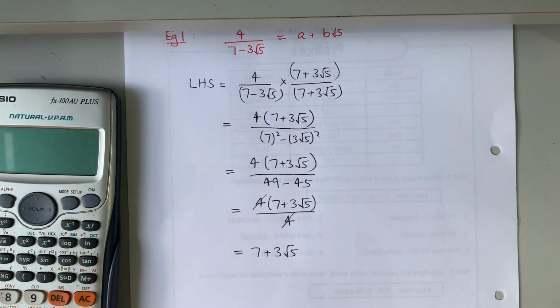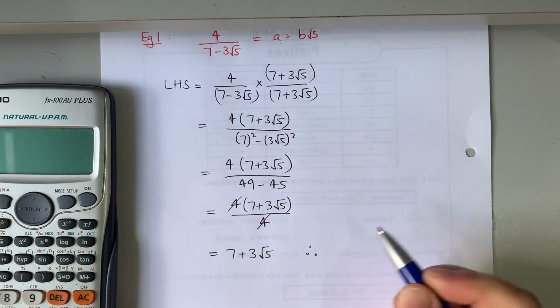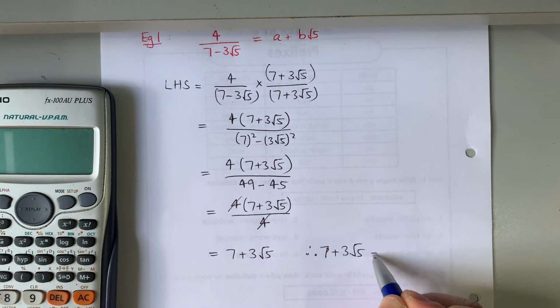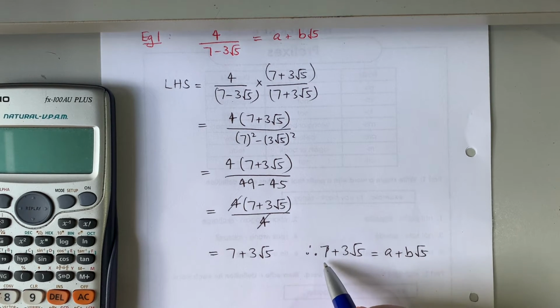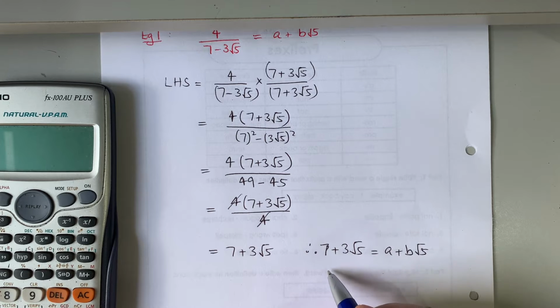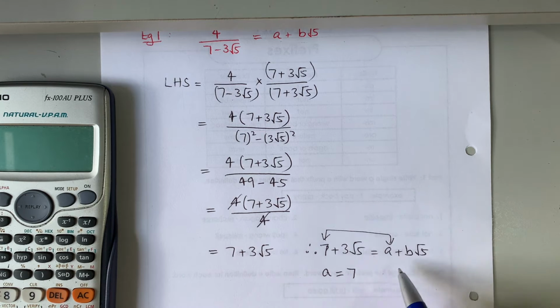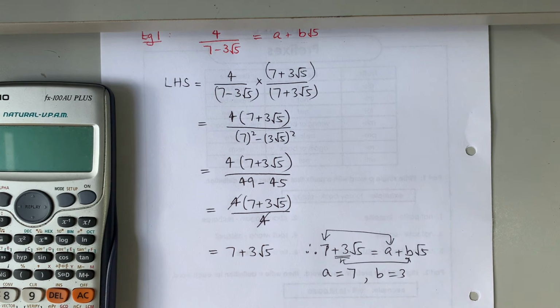Okay, so let's put them together. So therefore, 7 plus 3 root 5 equals a plus b root 5. Right, so let's equate the parts. So then we've got a is equal to 7, whole number bits, and b is in front of that root 5, which means it has to be equal to 3. b is equal to 3. Okay, that bit there. Right, so that's the first example.